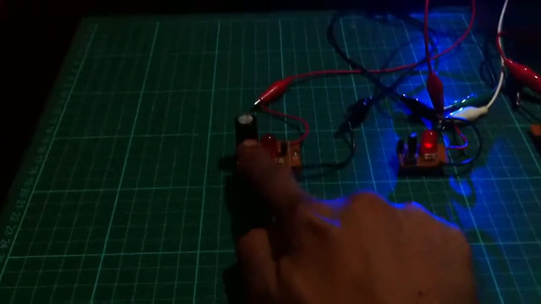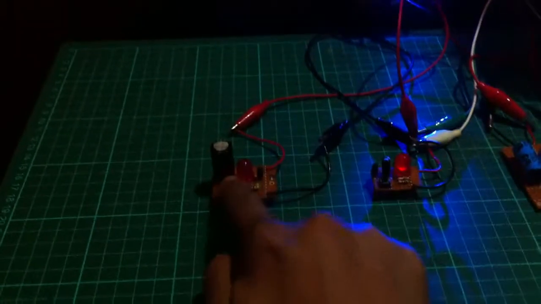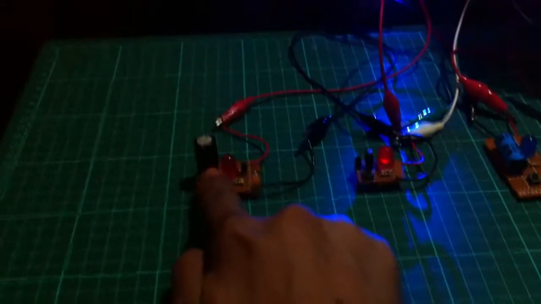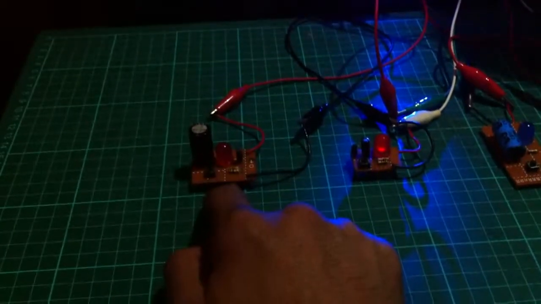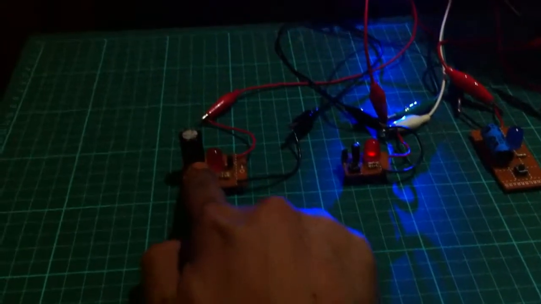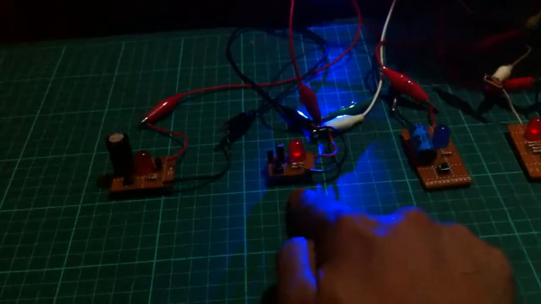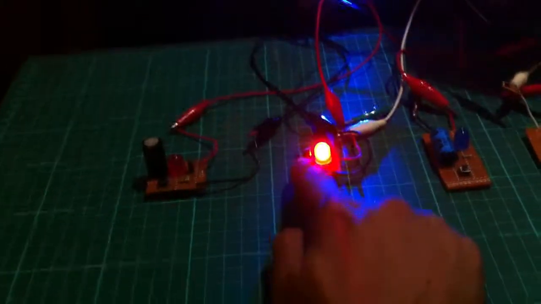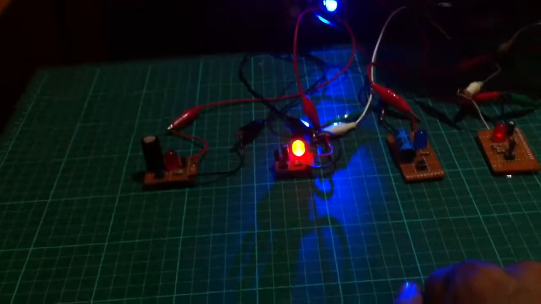Okay, let's check the circuit here. Push the button, it didn't turn on. Why? Because it is dead. It's already busted, defective. I don't know, maybe my old way of soldering or constructing or building it. And this one, something is wrong with this. There's a little light here, so when you push the button it will light and slowly turn off. Why?